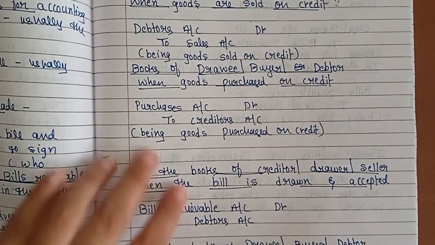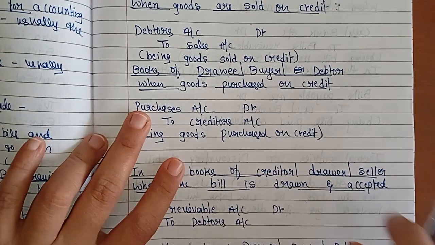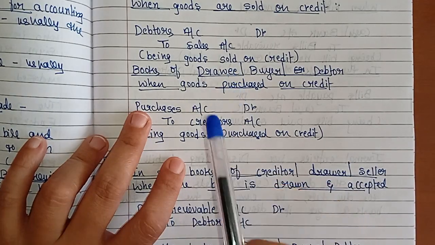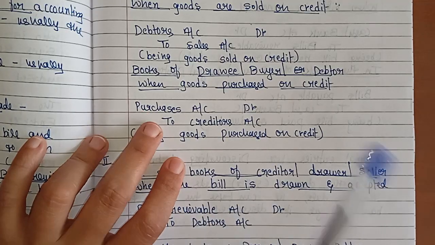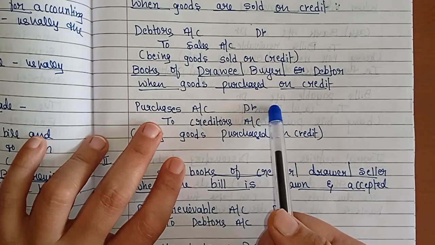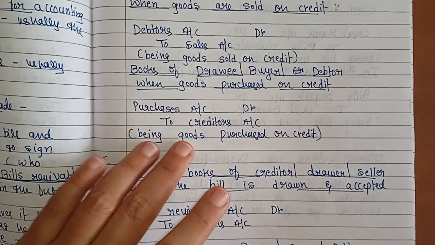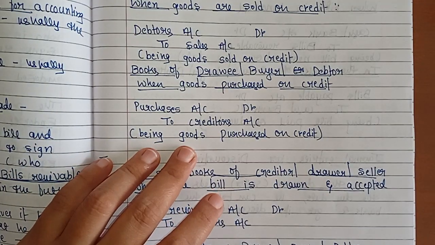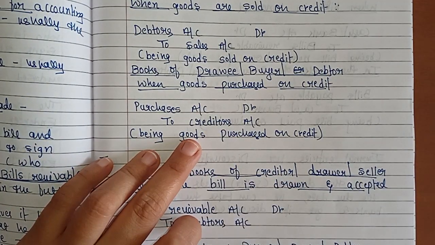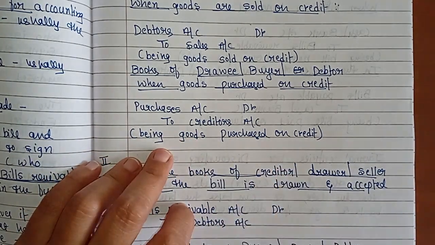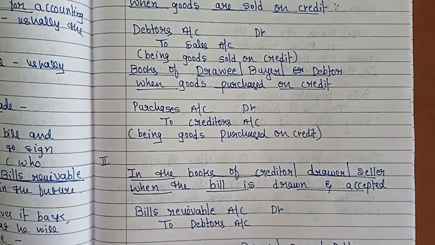And next one, in the books of drawee or buyer or debtor, what is the journal entry? See, when drawer sells the goods on credit, drawee purchases the goods on credit, right? So the journal entry is purchases account debit to creditors account. Purchases account debit, debit all expenses and losses, to creditors account. Credit the giver. Who is the giver? Creditor or the drawer, right? To creditors account, being goods purchased on credit. So till here it is clear, right?